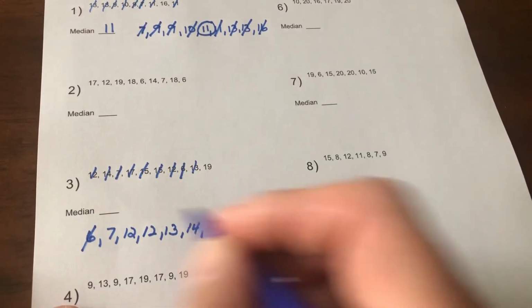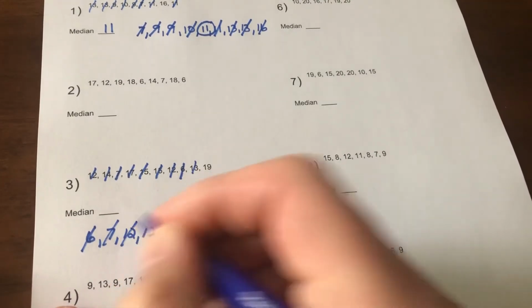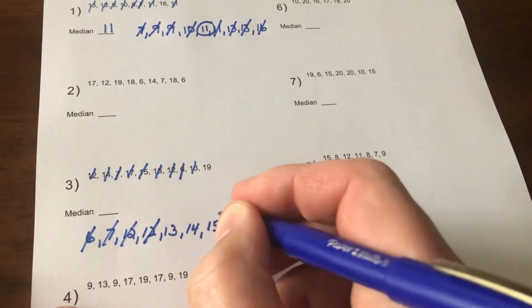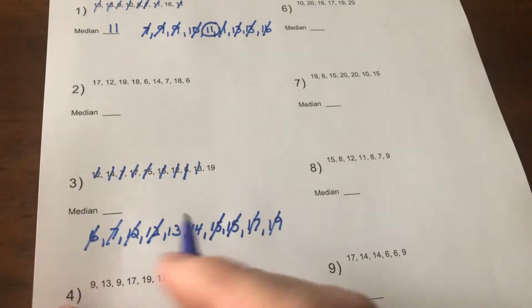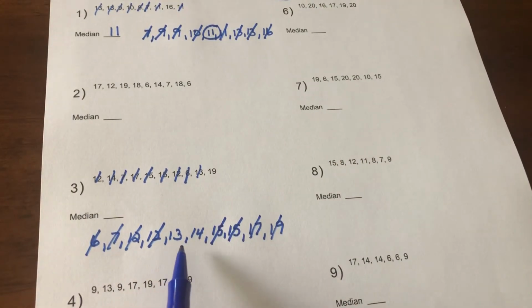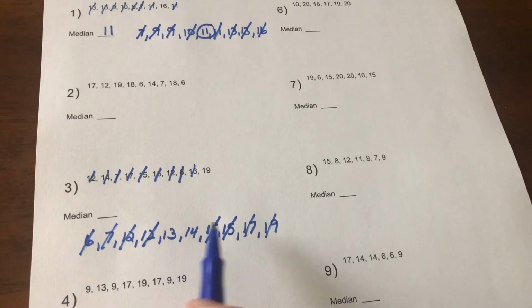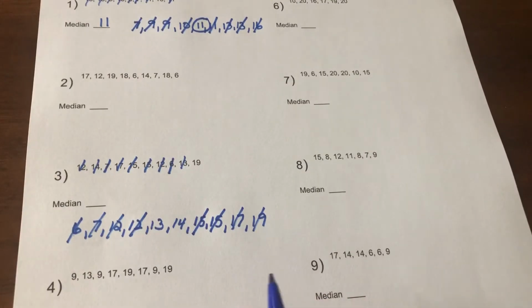So there, there, there, there, there, there, there, there. Now what I notice here is that I have 2 numbers in the middle because I have 4 crossed out on this side, 4 crossed out on this side.